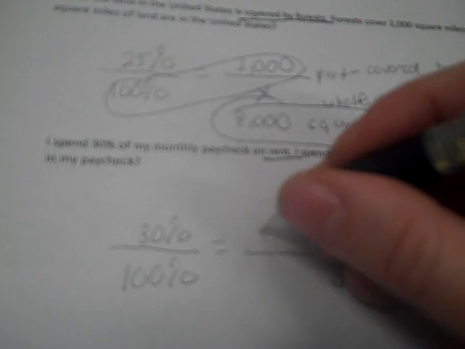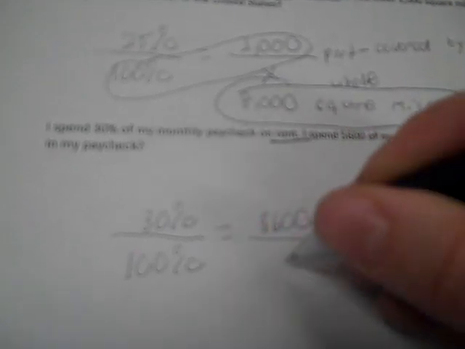Now read the sentence with the $600. Does it say on rent in that sentence? I spent $600 of my paycheck on rent. So 600 is the part, X is the whole. So I cross multiply and divide. 100 times 600 divided by 30. $2,000.